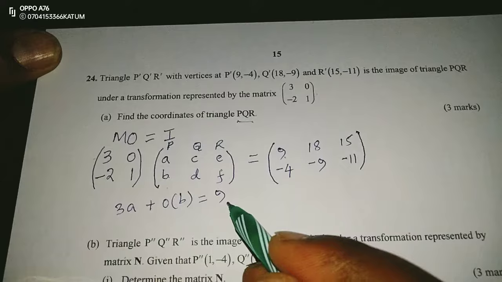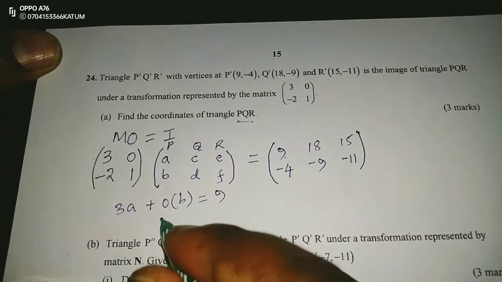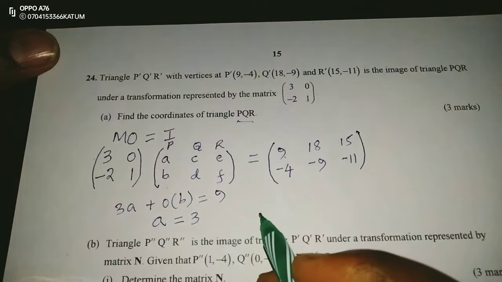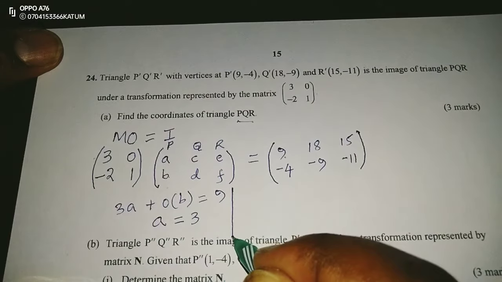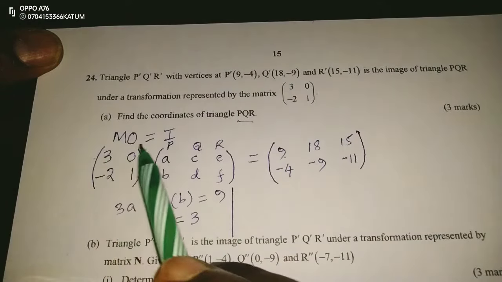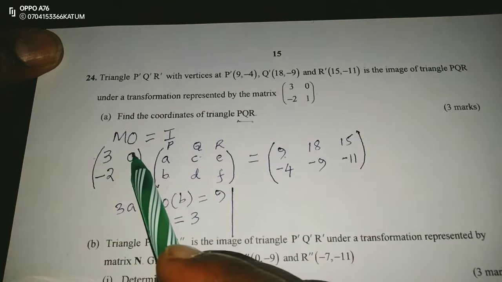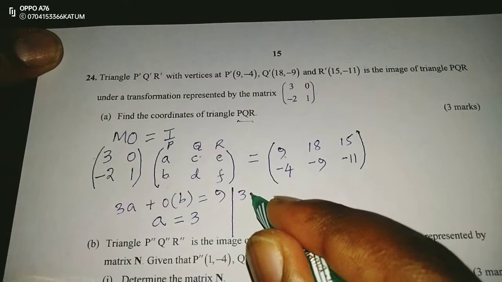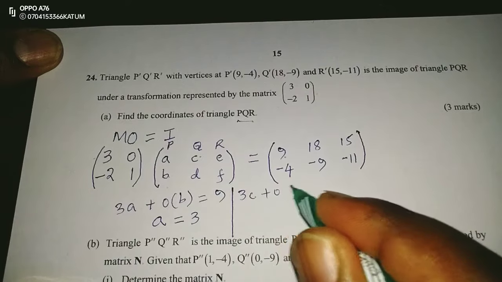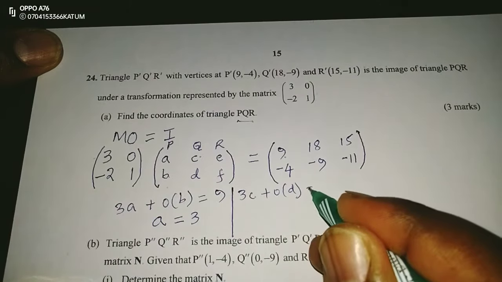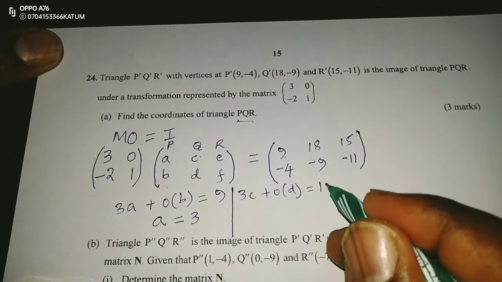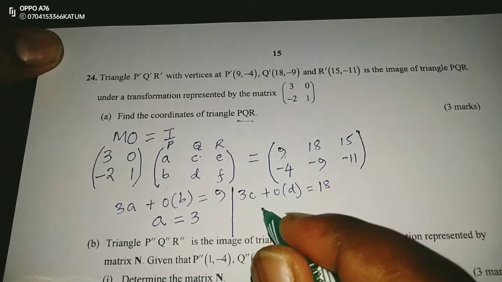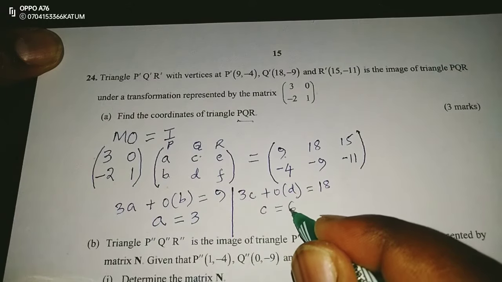So 3A equals 9 because the other term becomes 0, and the value of A will be 3. Next, 3 times C plus 0 times D should give us the next element, which is 18. So 3C plus 0 equals 18, and the value of C becomes 6.